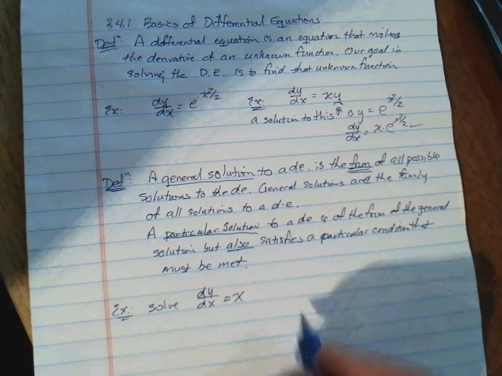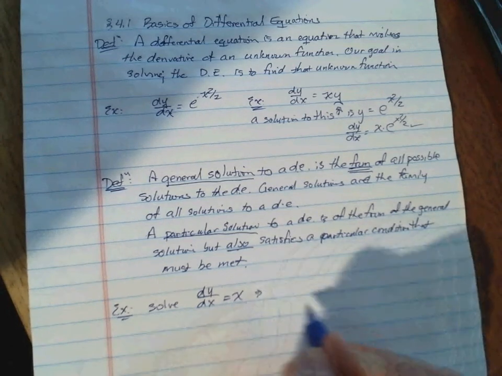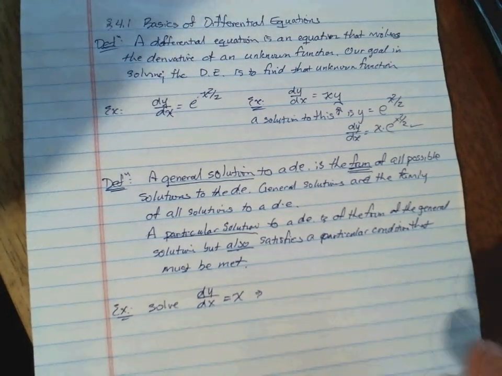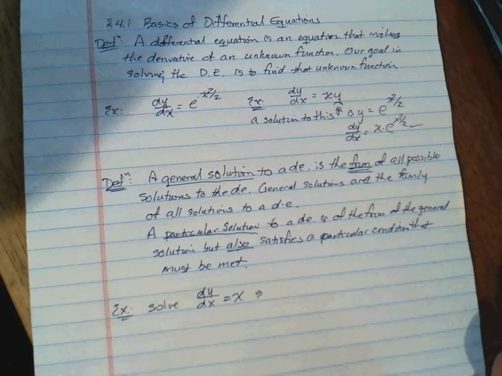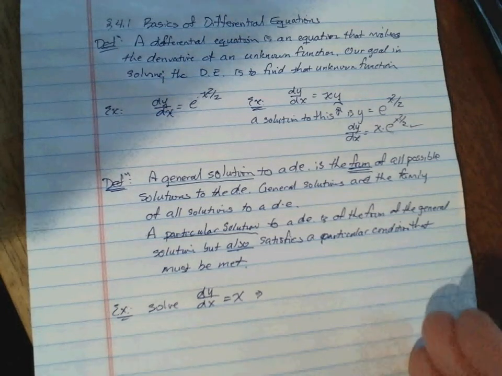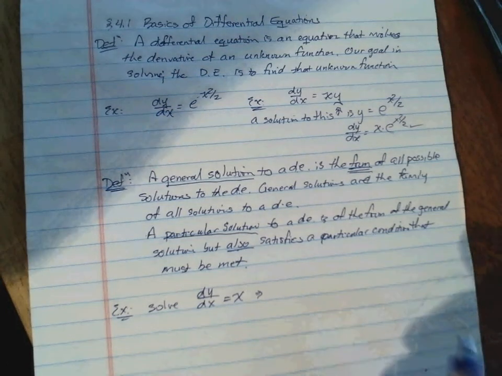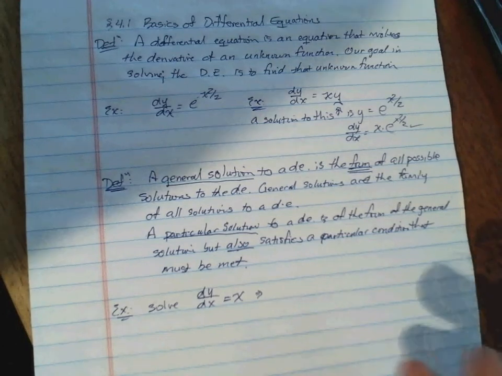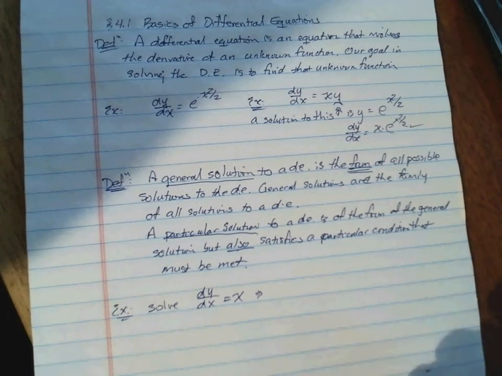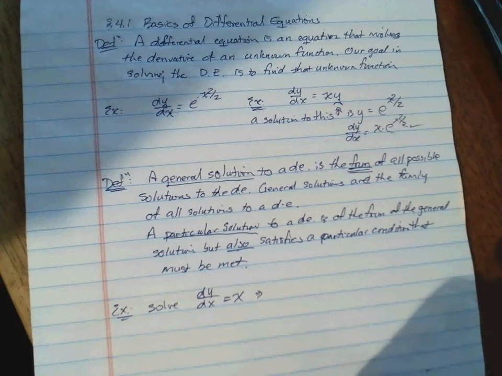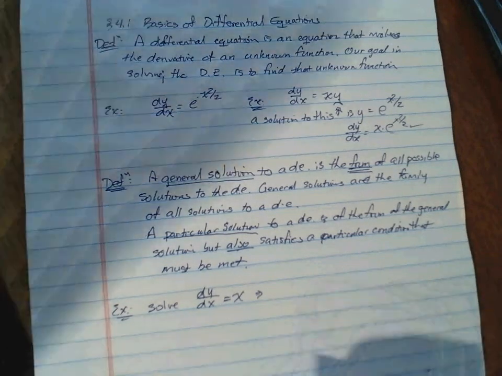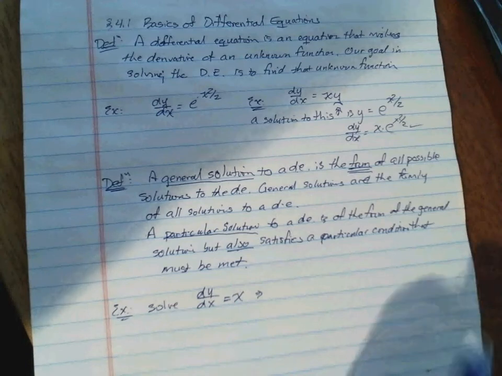So the solution to this, and we'll talk more about how we actually find these solutions in detail in section 4.3. For now, when we're talking about the solution to a differential equation, we're just using basic reasoning of how we understand derivatives to work. We're not giving you a formal process of solving a differential equation until we get to section 4.3. For now, it is just our basic understanding of differentiation.